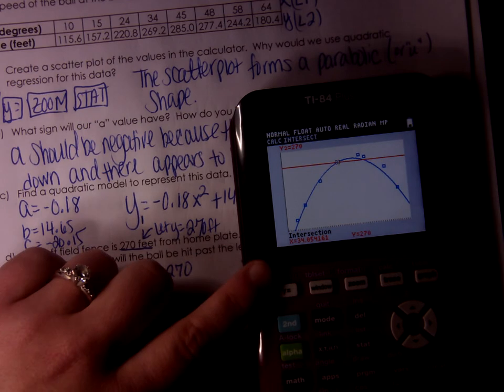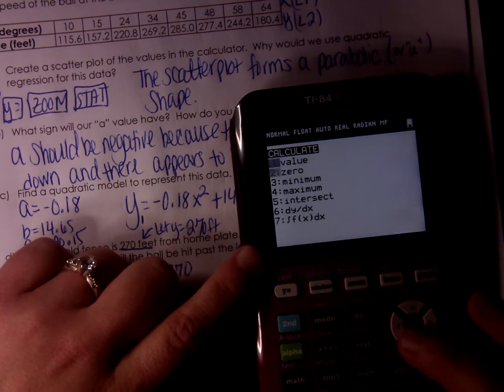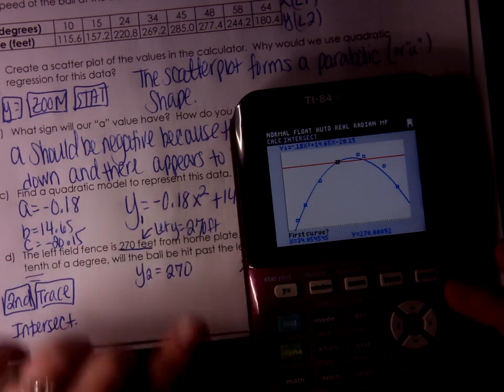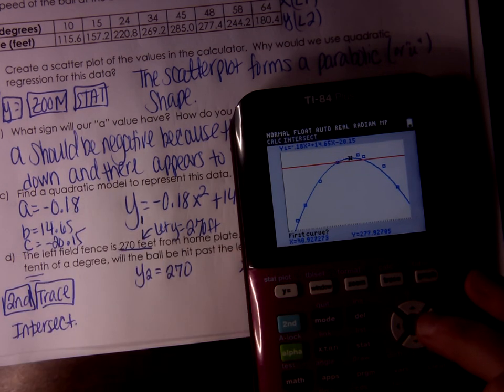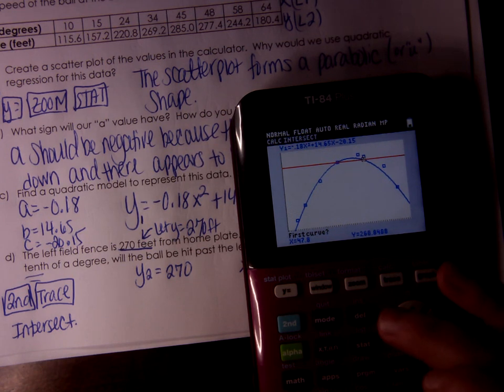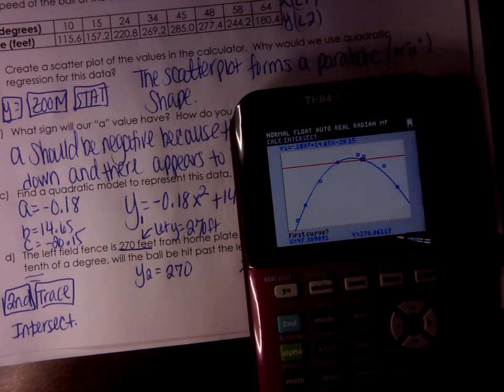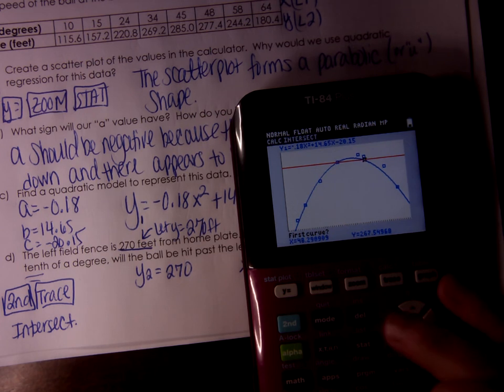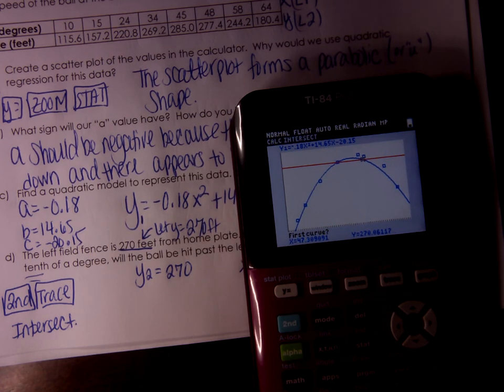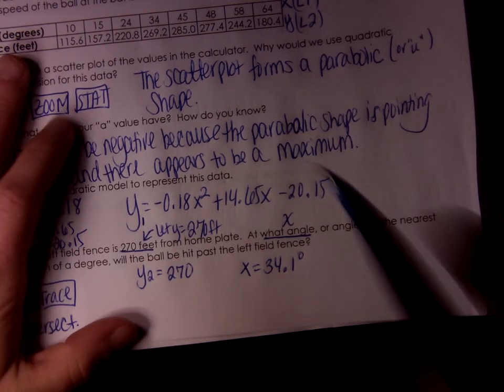Next, there's another point of intersection. So I'm going to press second trace again, go down to intersect again. Only this time I'm going to move my blinking bug or cursor all the way over to where it's once again as close to 270 as I can possibly make it. And it looks like 270.06 is pretty close. And I'm going to press enter. It's going to change it to 270 as y equals to the second curve. And you're going to say, cool, that works for me. Enter, and then enter again. And therefore, the point of intersection is located at 47.3. So that is 47.3 degrees.